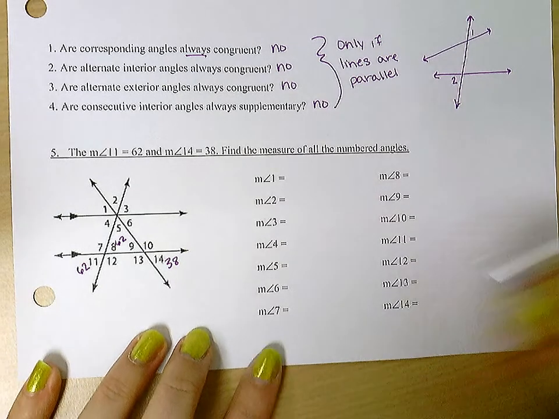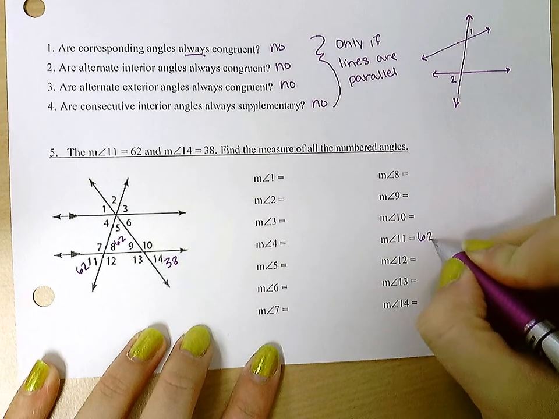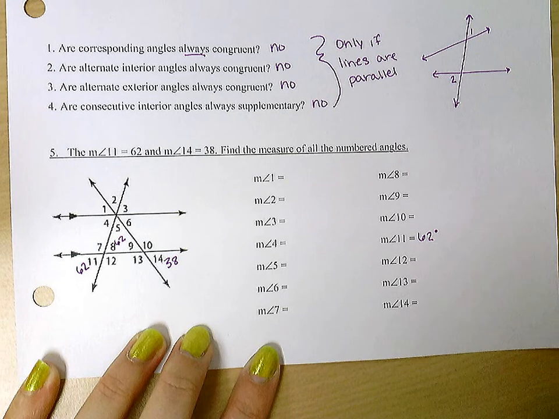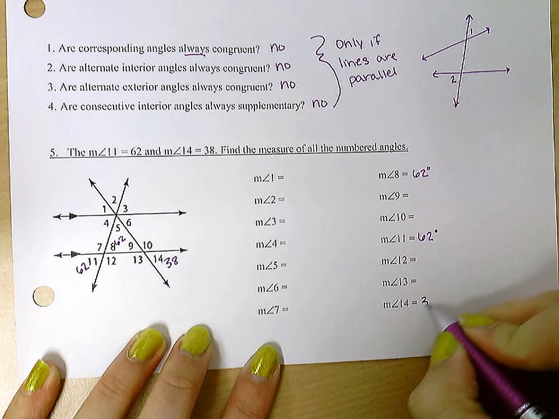We can start writing them down over here too if you get too crowded. So we knew 11 was 62. We now know 8 is 62. And we knew 14 was 38.